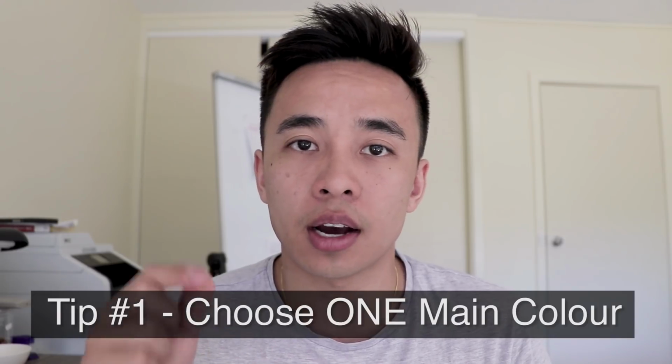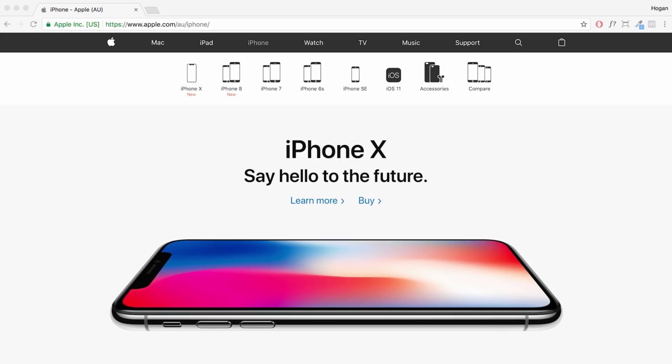So the first thing is to just choose one main color. You don't need to use too many colors. You can just use neutral colors or shades for your website, just like Apple does, and have really good images, and you can have a really good website.